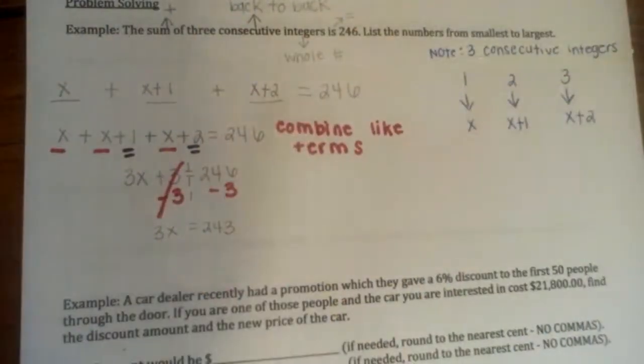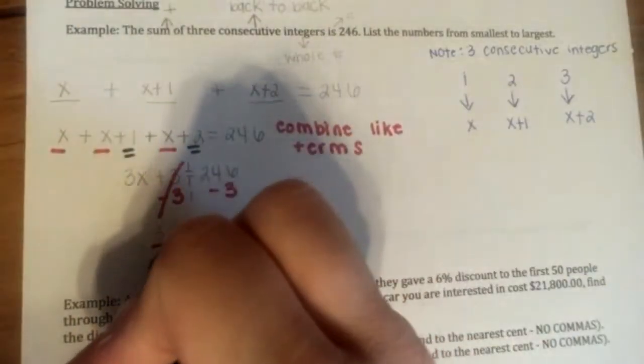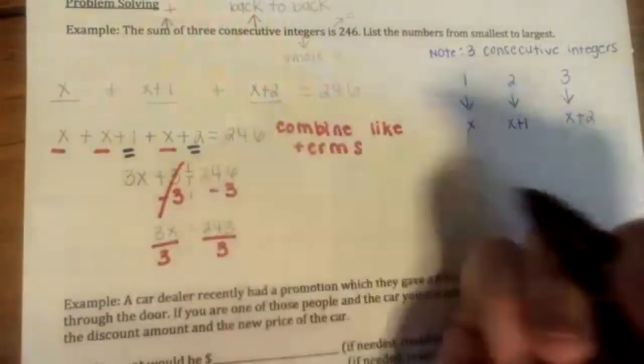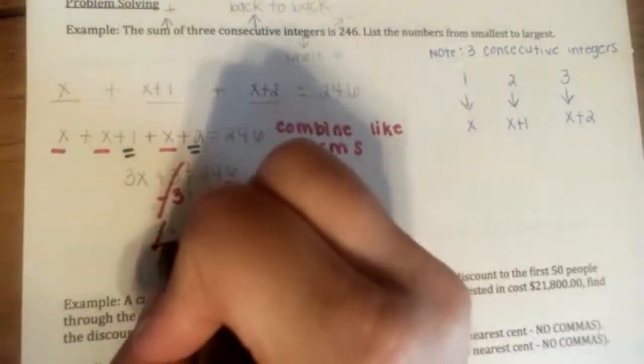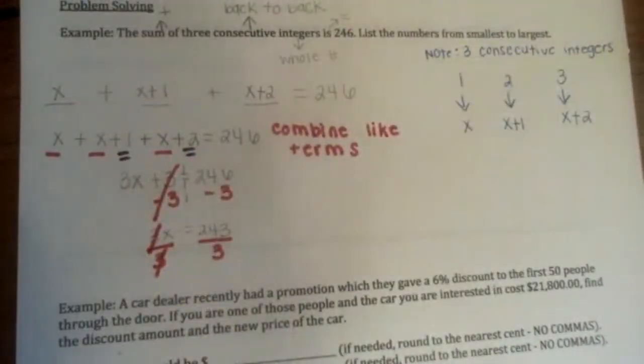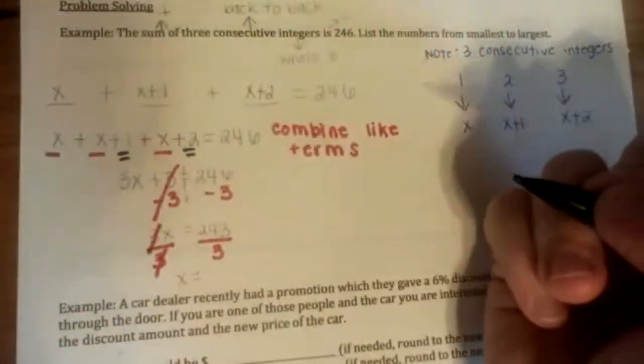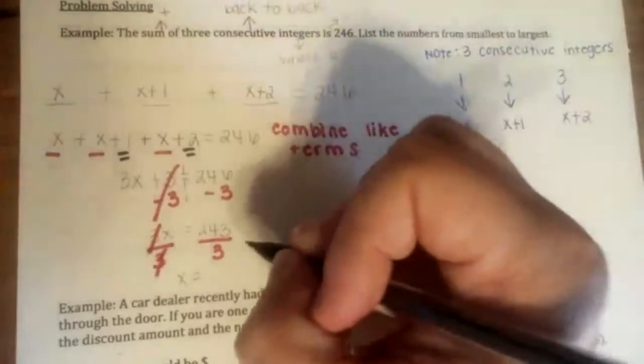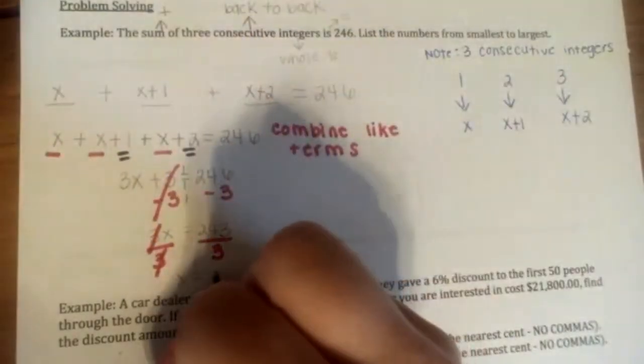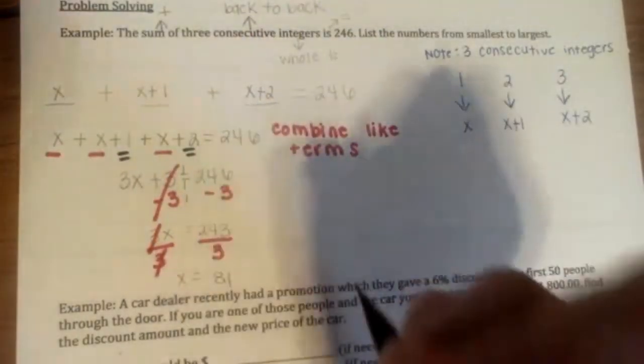Last but not least, it's 3 times x. I want to get x by itself. So the opposite of 3 times x would be to divide by 3. So let's divide by 3 on both sides. That way 3 divided by 3 cancels out. We're just left over with x by itself equals 243 divided by 3. In our calculator, 243 divided by 3 would leave us with 81.